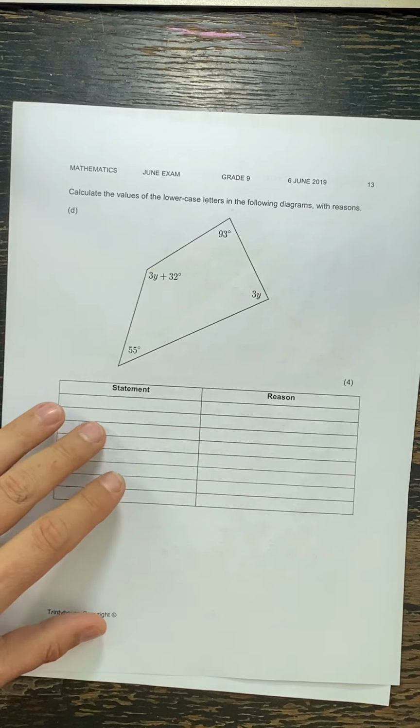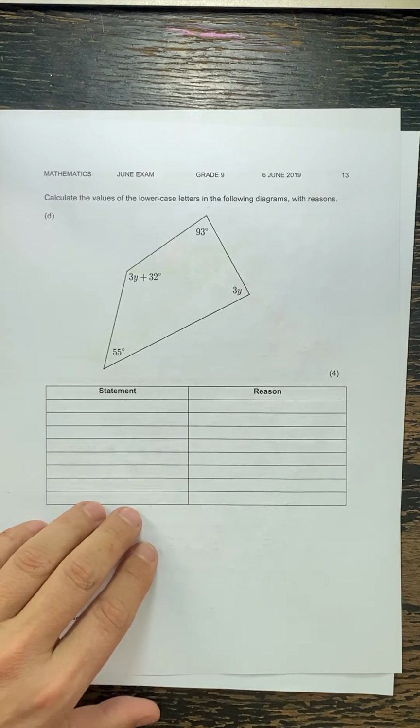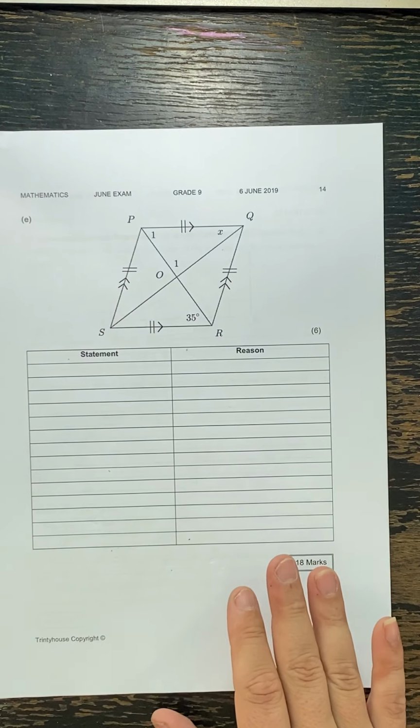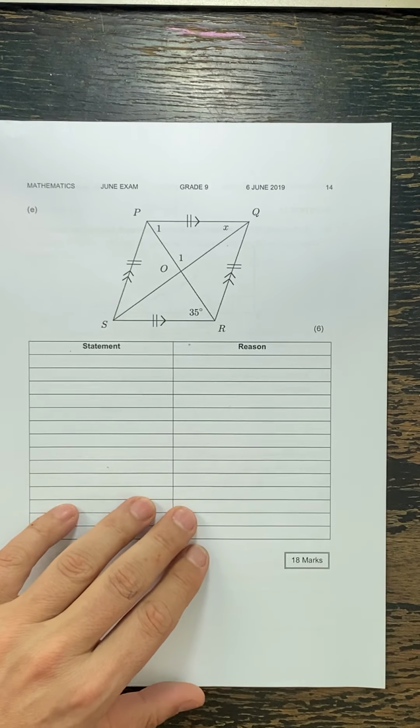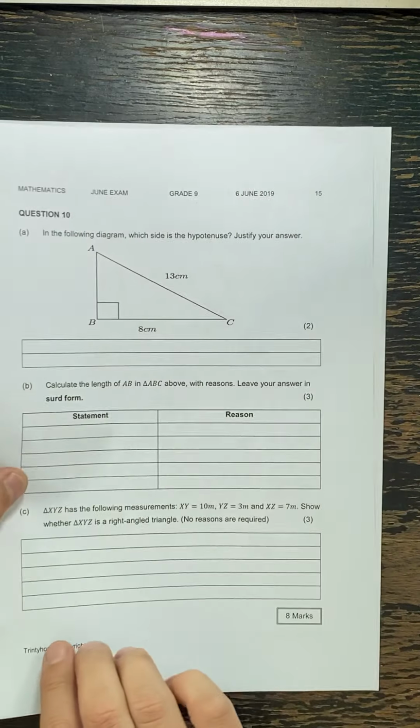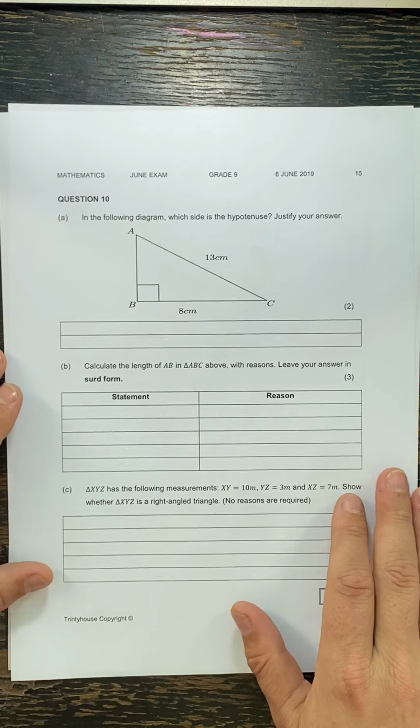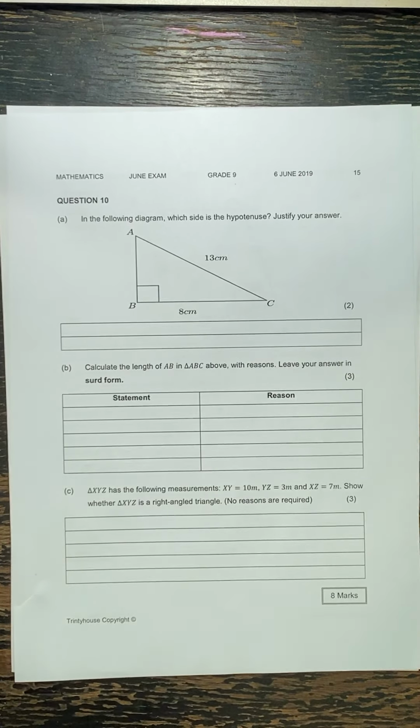Right, so this here won't be in your exam. That won't be in your exam. Pythag, on the other hand, will be in your exam. So let's have a look-see here.